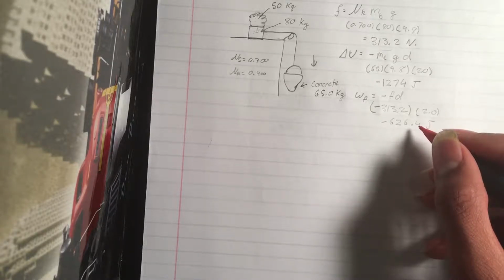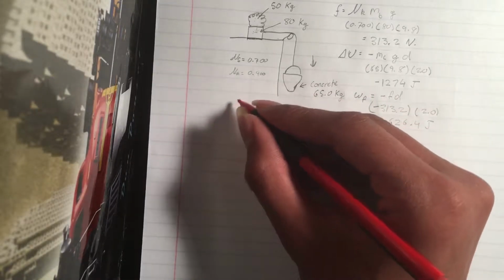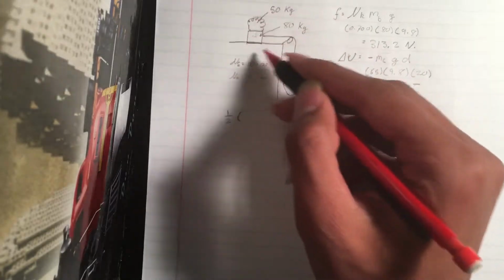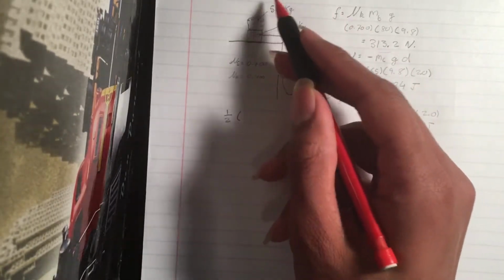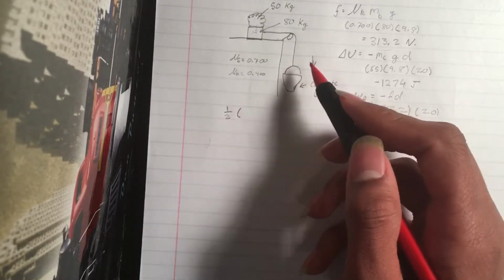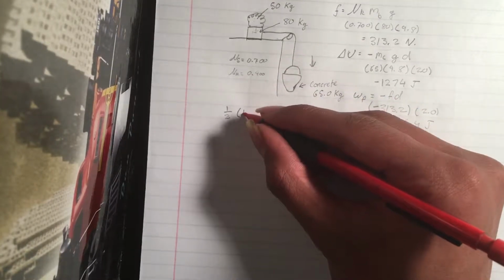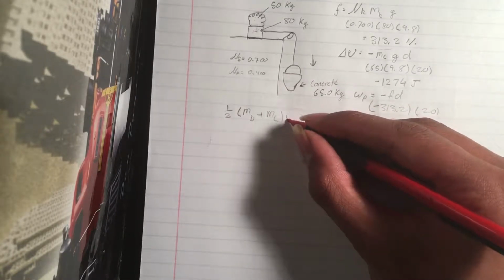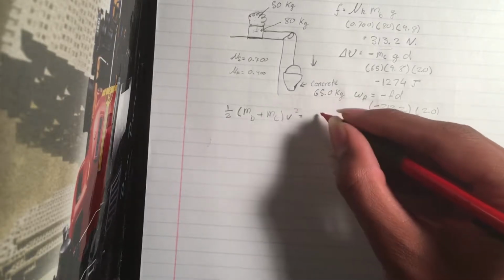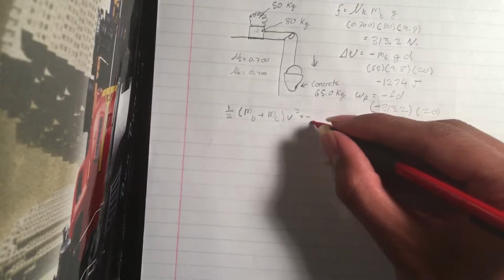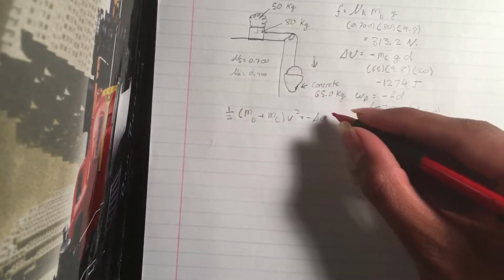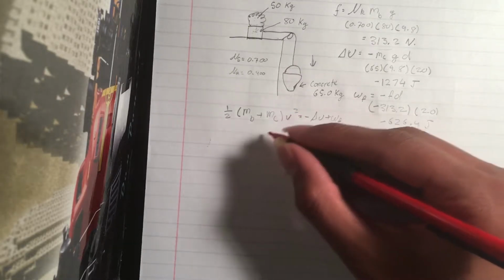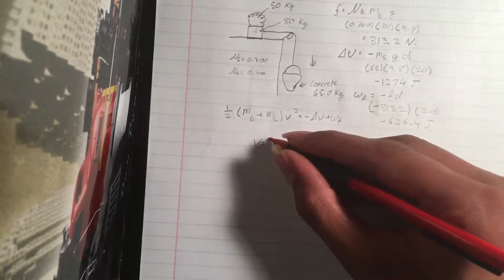Now we have everything to use the work energy theorem equation. For our scenario, it's going to be this section equaling this section. So we get 1/2 the mass of the box plus the mass of the concrete times the velocity squared. This is going to be equal to the negative change of energy of the concrete plus the work done by friction.